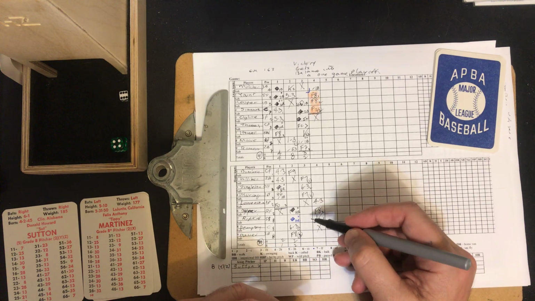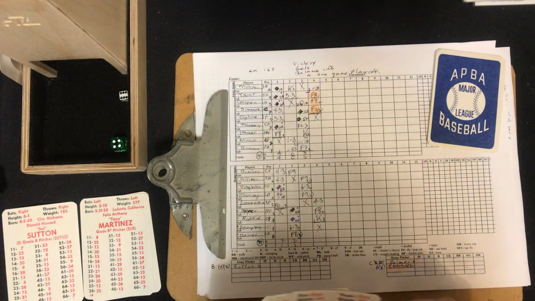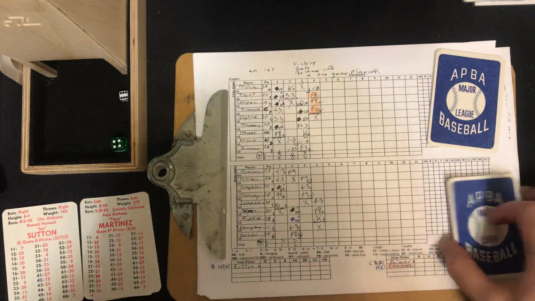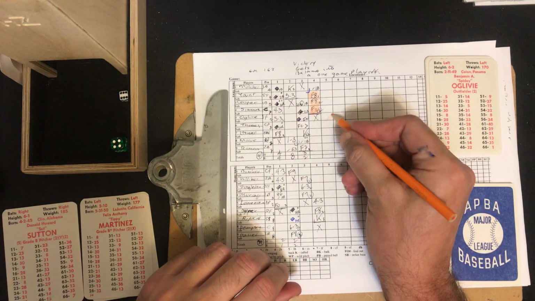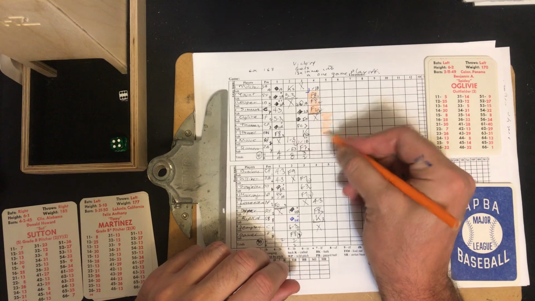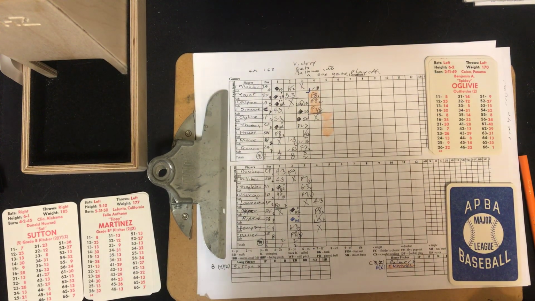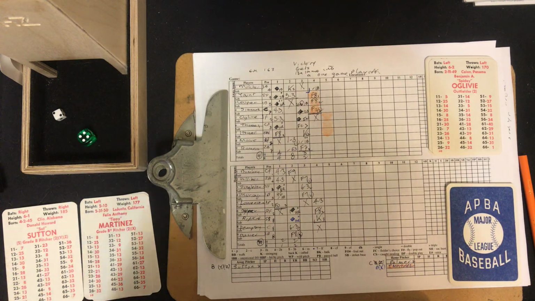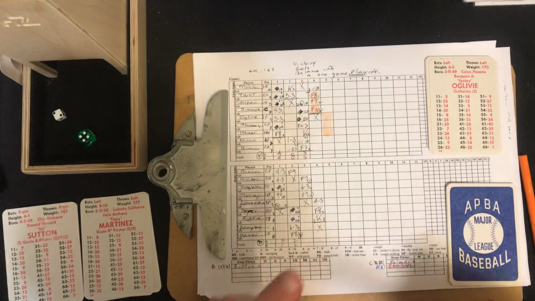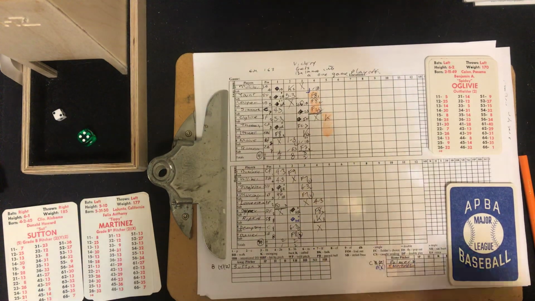That is strikeout number 1 for Sutton. Top of the 5th, Ben Oglivie leading it off. He's going to go at least 3. Tippy Martinez in there for the Orioles. It's 6-3 Brewers. 42 is a strikeout. So Oglivie goes after the high cheese.